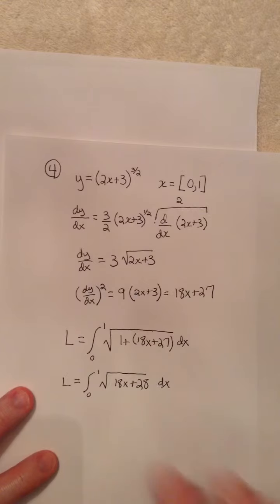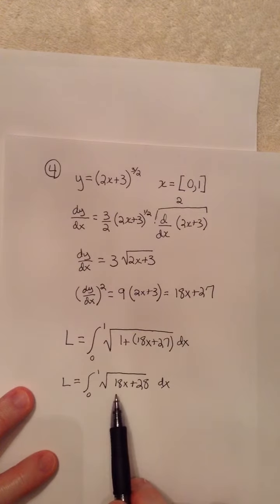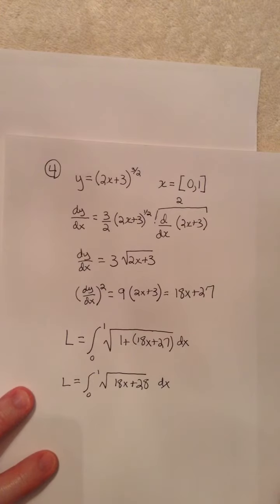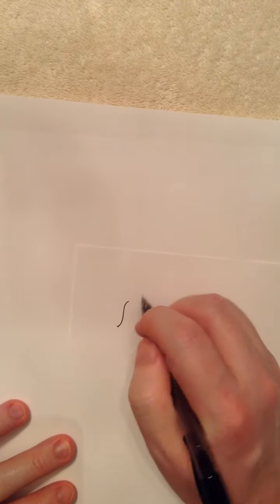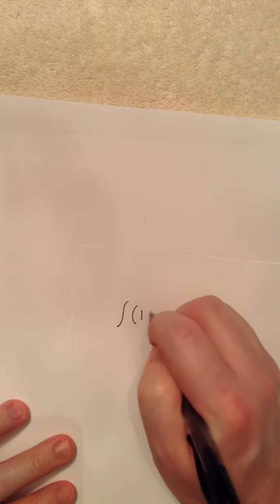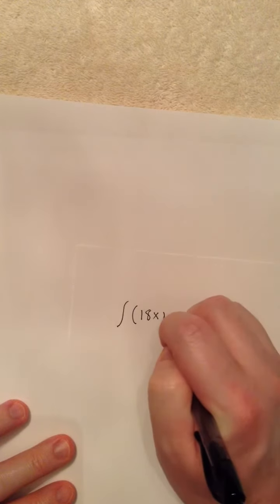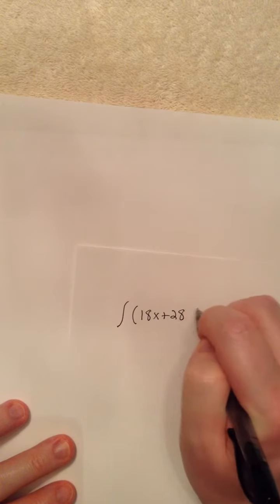We'll get back to this particular portion, but now we're looking at taking the integral of the square root of 18x plus 28. So, just going back to integration by substitution, we have the integral of the square root of 18x plus 28.